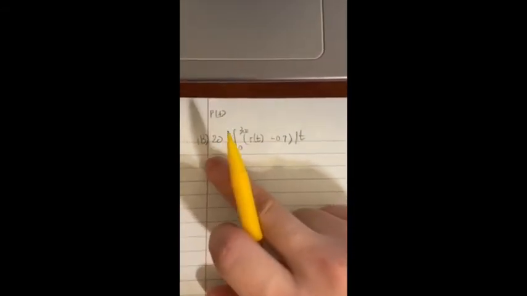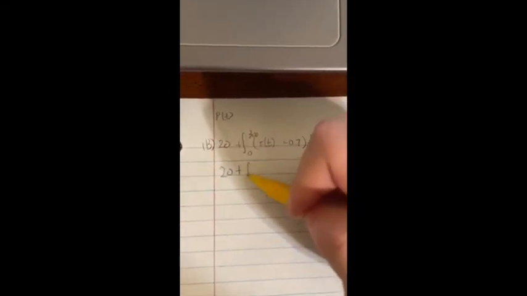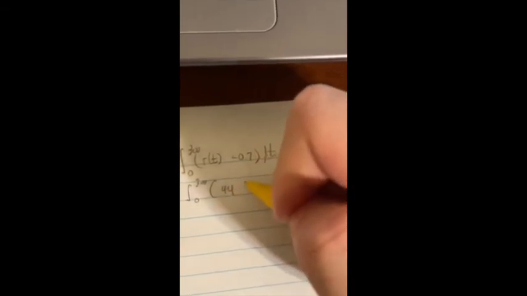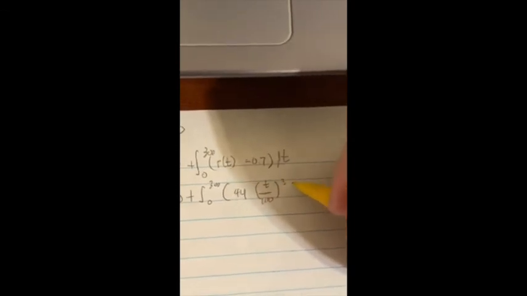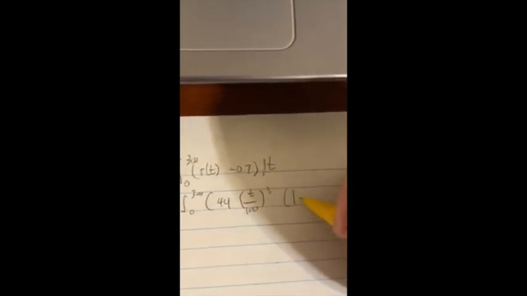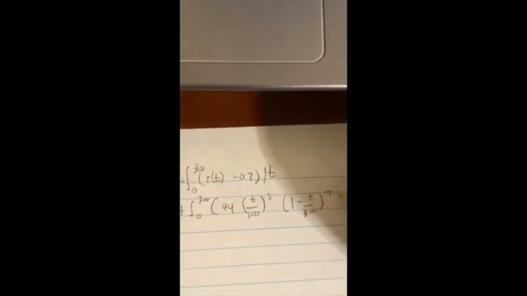So therefore we have to find how many people came and left by the time 300. So we wrote it here. Let's expand r of t to the equation or formula that they give us. 44 t over 100. Okay, and we're just writing the formula that they give us, so this isn't any math being done so far.